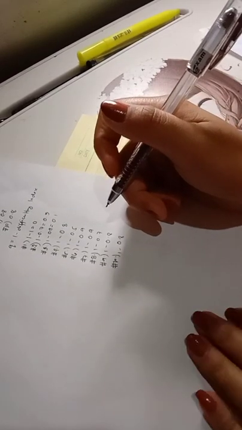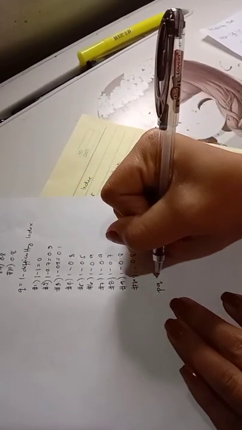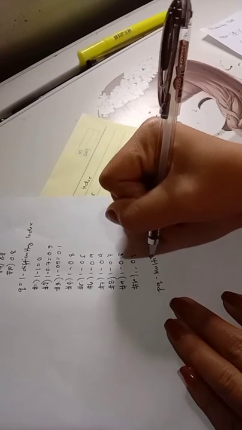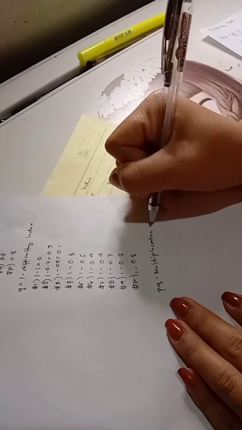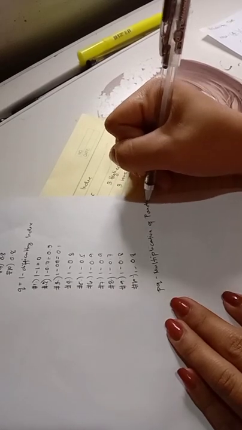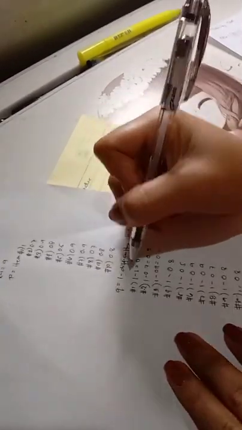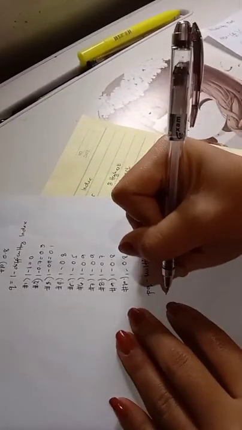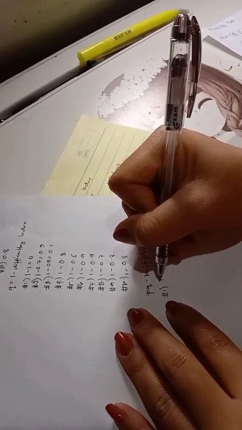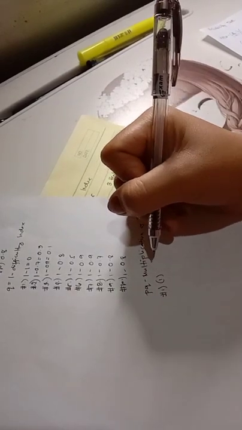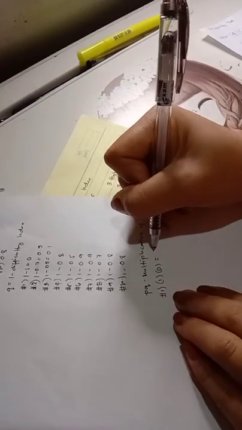Now in getting the P and Q, P and Q is the multiplication of P and Q. So in item number 1, 1 multiplied by 0 is equals to 0.